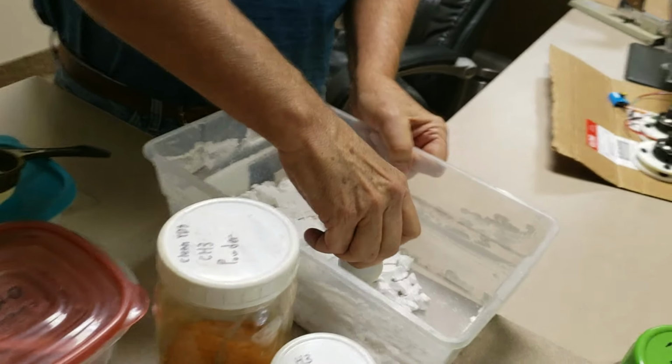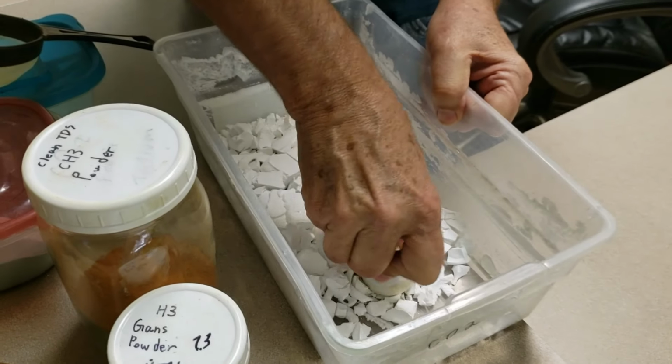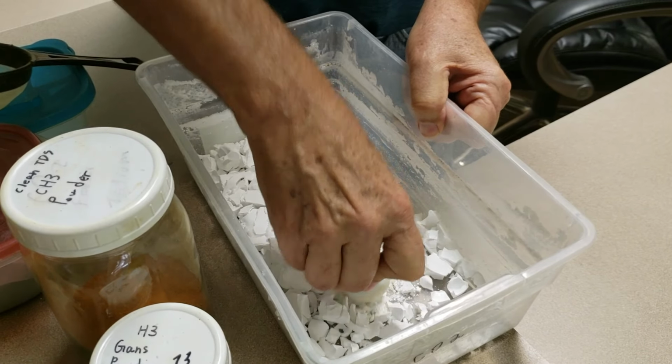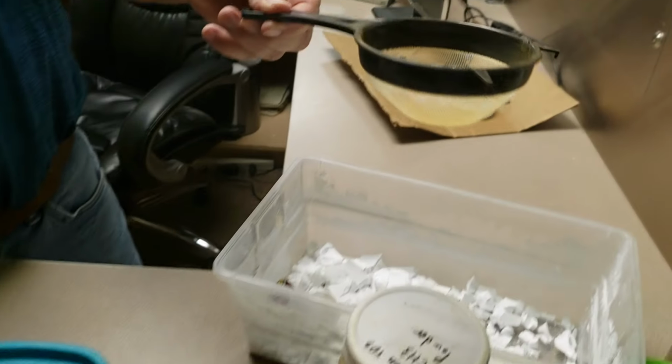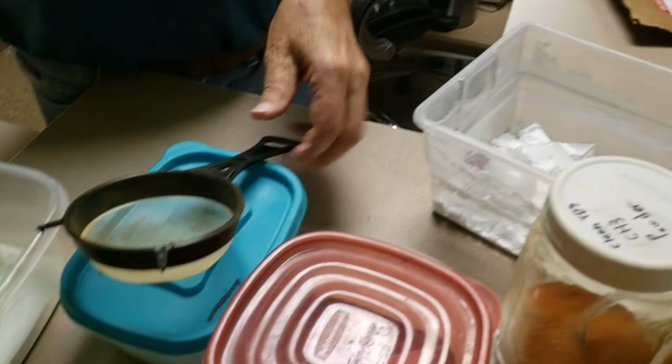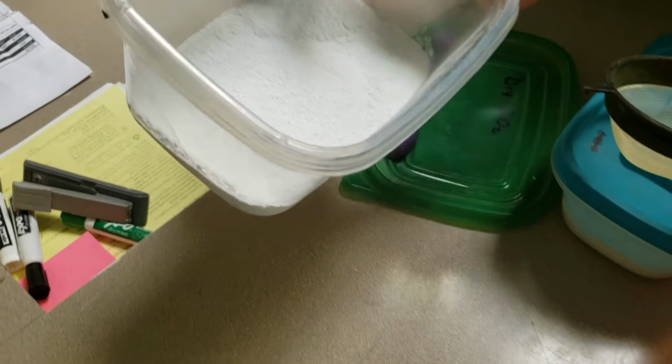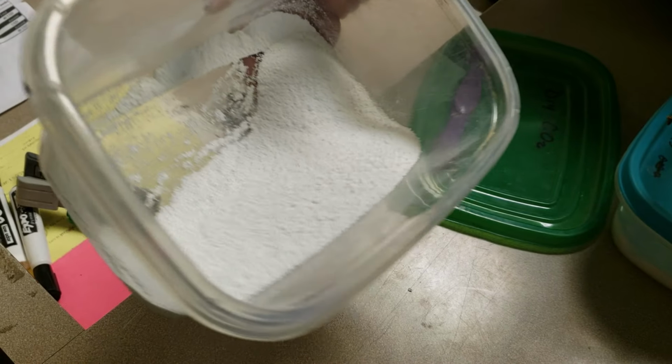So what we do is we grind it up, and we put it through a colander like this until it reaches a consistency something like this. This is our dried CO2 GANs.